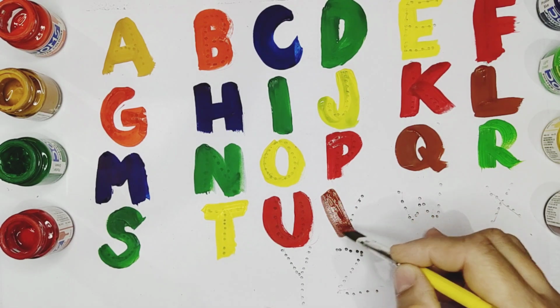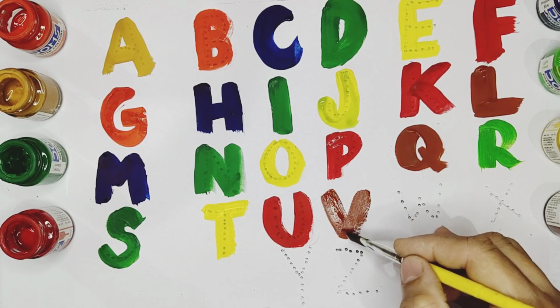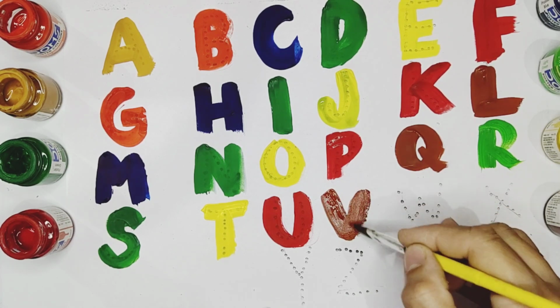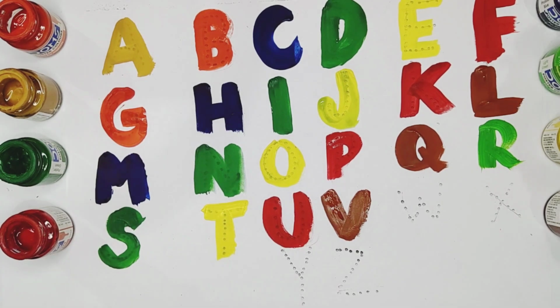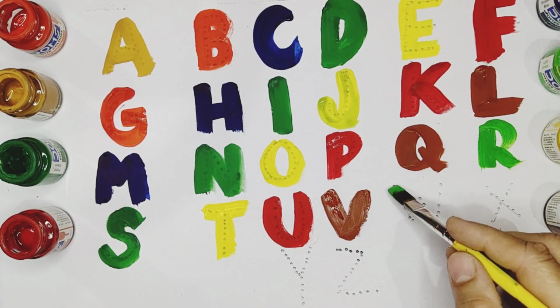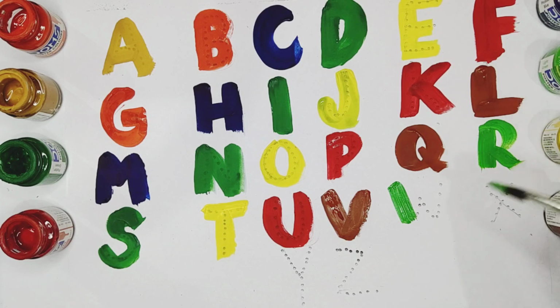V. V is for violin. W is for watermelon.